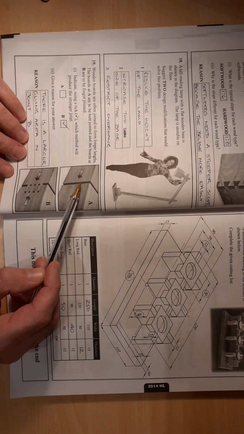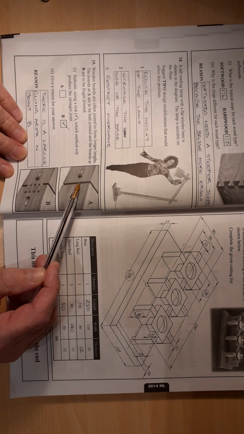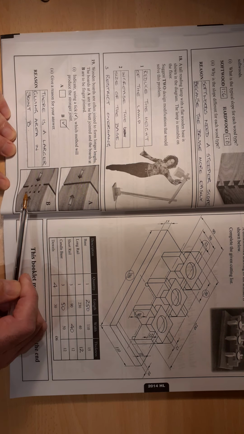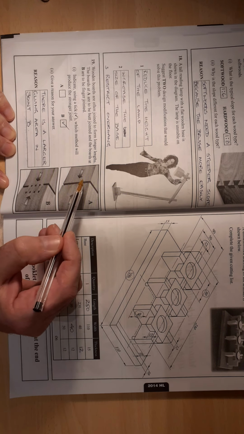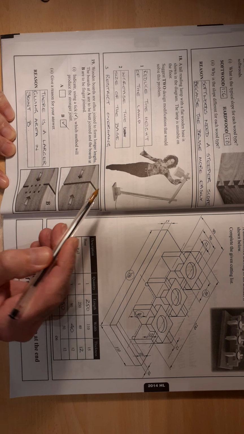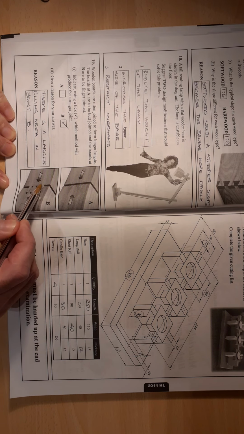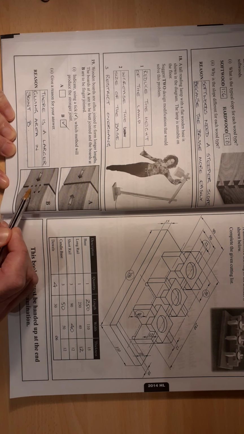Indicate using the tick. There are two different types of joints here. Which will be the stronger joint? B is the stronger joint, and the reason for that is that there's a larger surface area. If you were to measure that distance there and then measure this distance, the zigzags would have a greater length. That means there's more glue area.